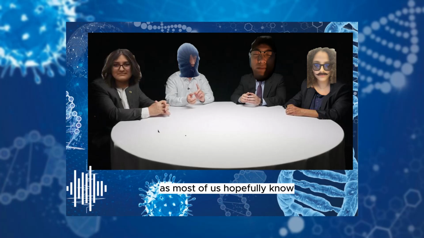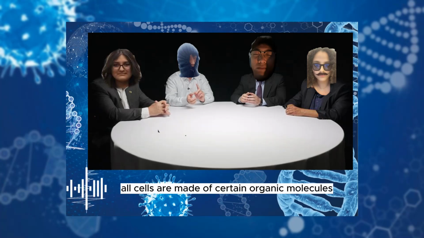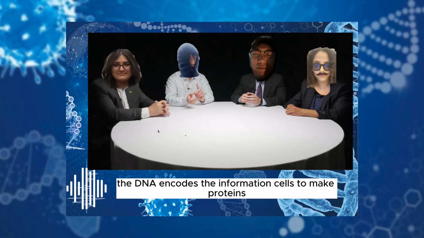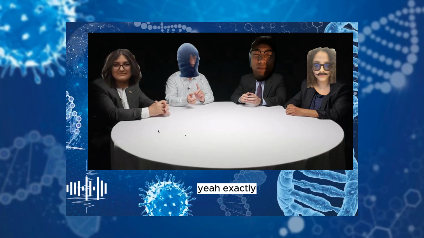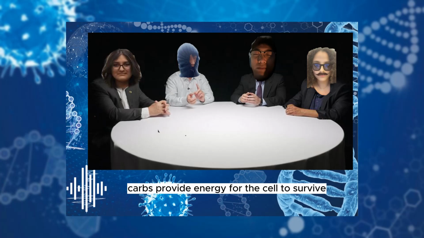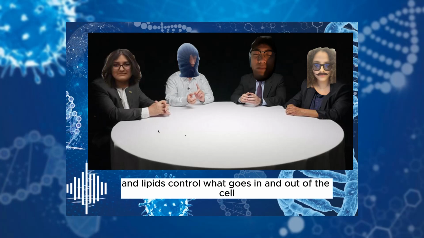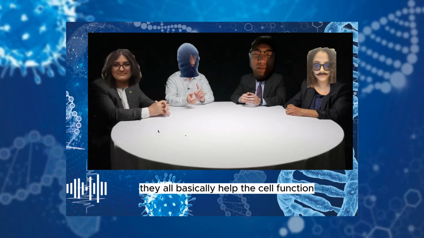As most of us hopefully know, all cells are made of certain organic molecules. These are called nucleic acids, proteins, carbohydrates, and lipids. Oh yeah, and nucleic acids and proteins are related to each other, right? Since nucleic acids store and express genomic information, basically the DNA encodes the information for cells to make proteins. Yeah, exactly. Proteins replicate and transcribe DNA. Carbs provide energy for the cell to survive, and lipids control what goes in and out of the cell. They all basically help the cell function.